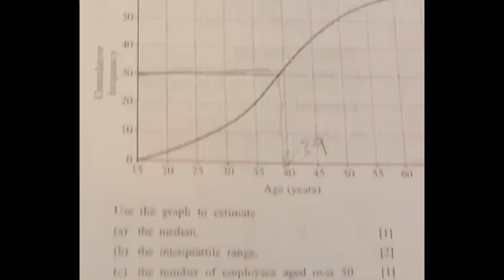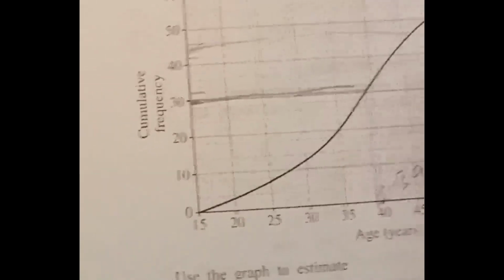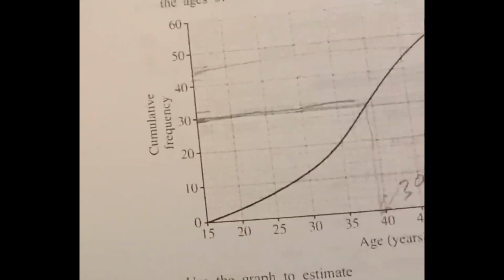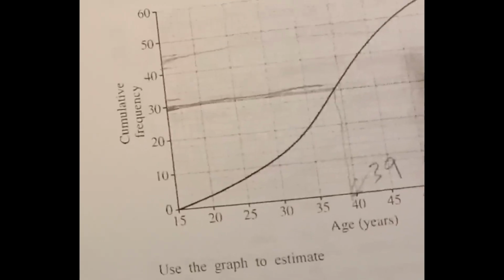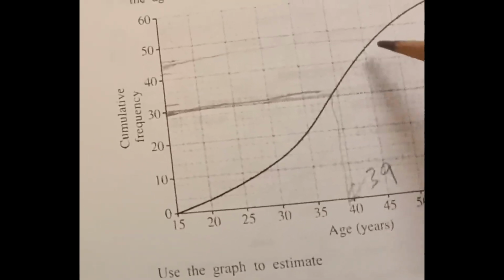45 on the graph is here. We will join it with the cumulative frequency curve, and then it will be here.